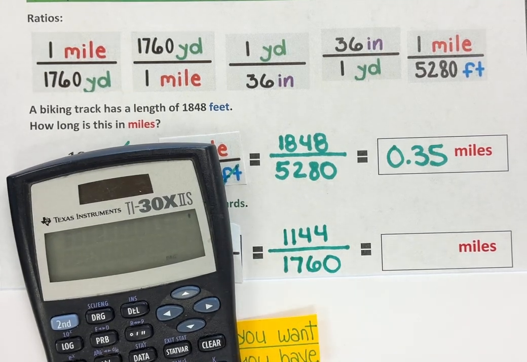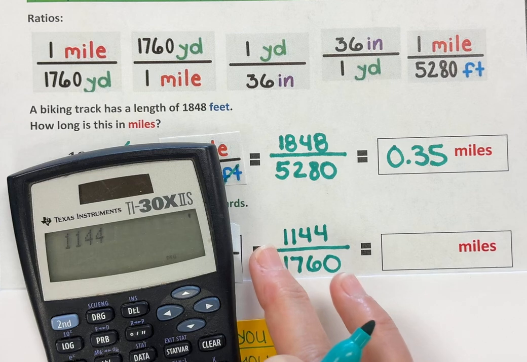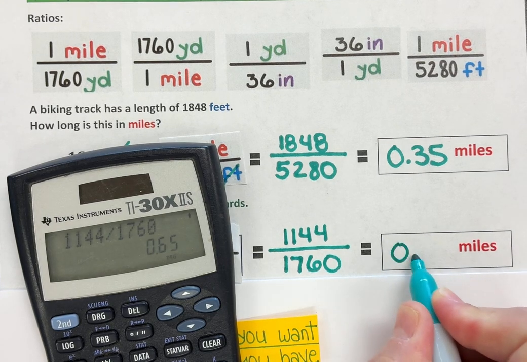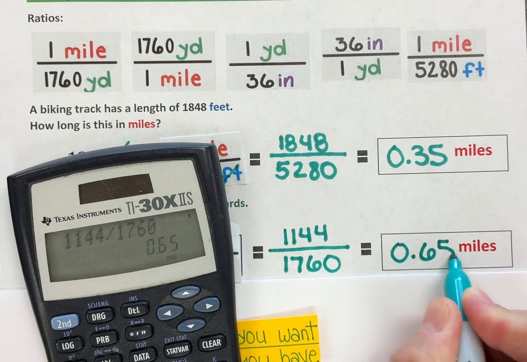I'm going to grab my calculator. And this says 1,144, next line, divided by, next line, 1,760 equals, and I have 0.65 miles.